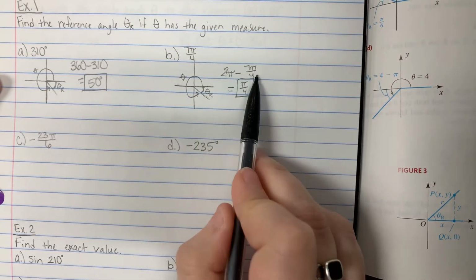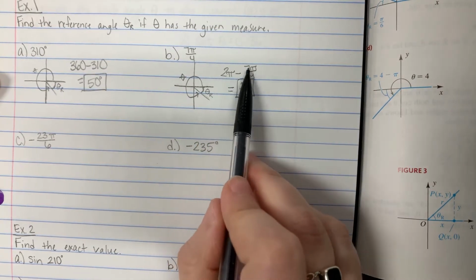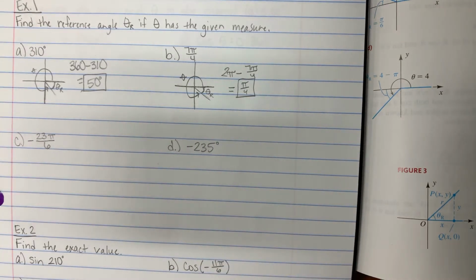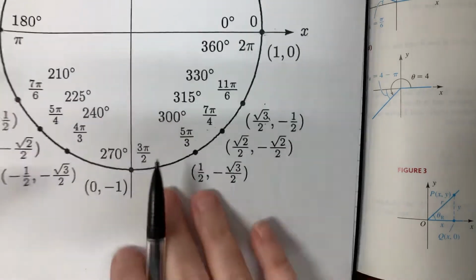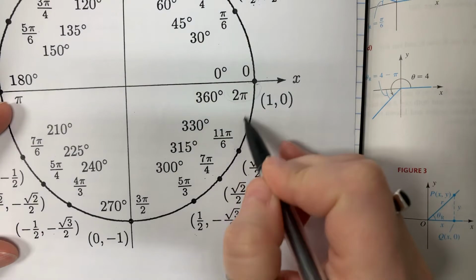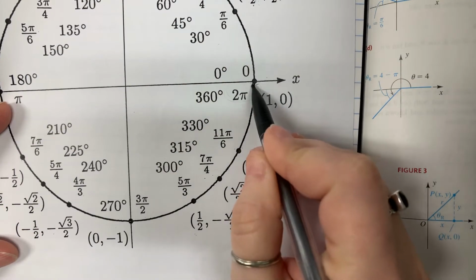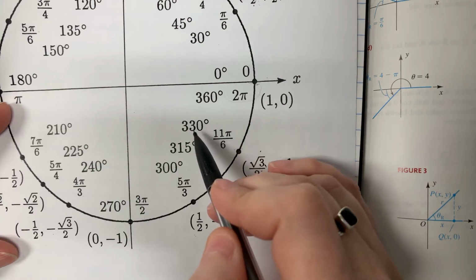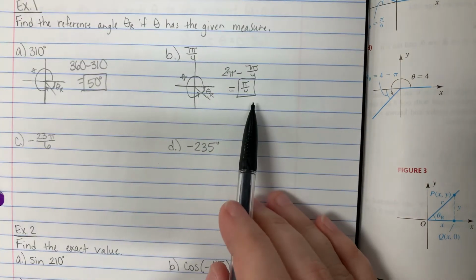You could use a calculator to figure that out, though. It's really just 2 minus 7/4, right? So ignore the pi's if you're using a calculator and just do 2 minus 7/4. Another way to look at it, on your unit circle, here's my 7 pi over 4. I just had 1/4 left to go before I ended up back at the beginning. So that angle right there is going to be 1/4 pi, or pi over 4.